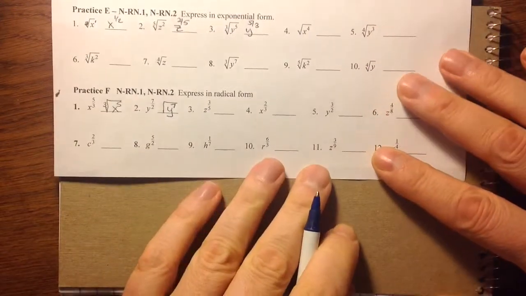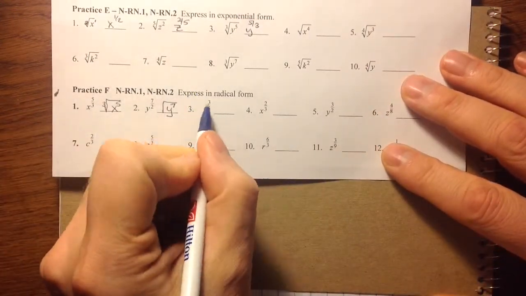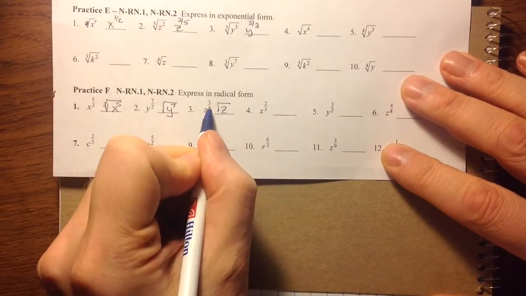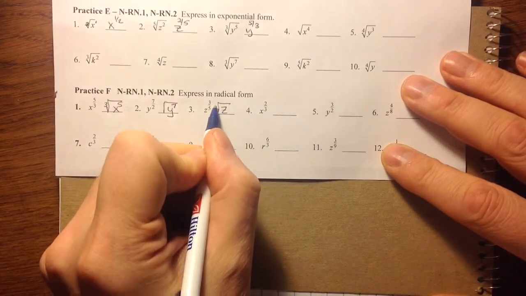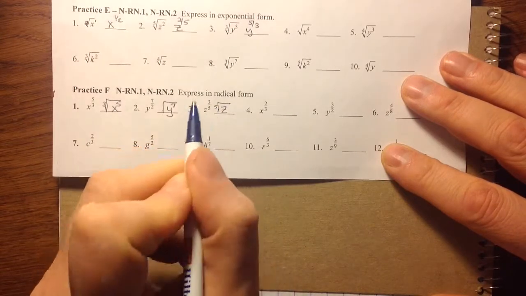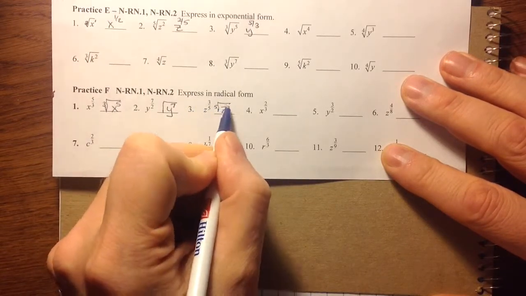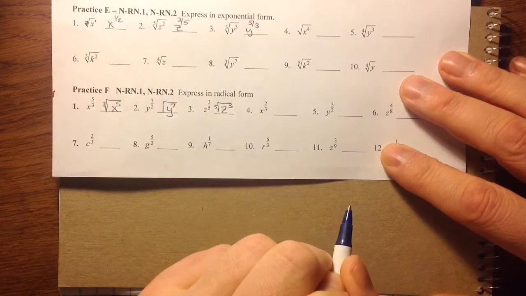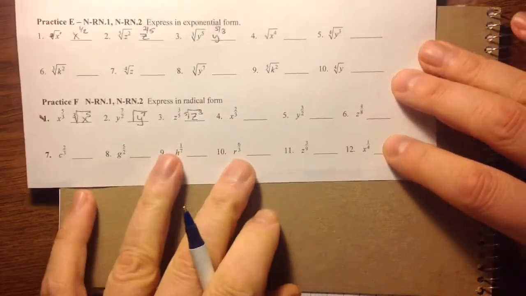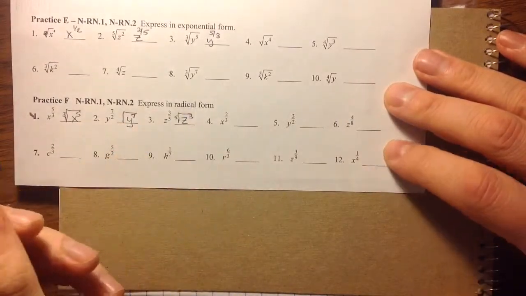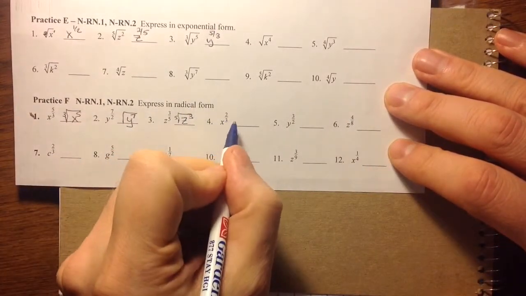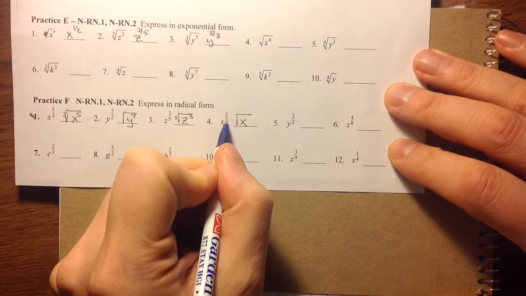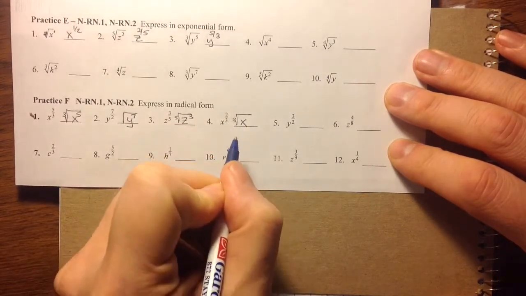And then here, number 3, again writing it in the radical form, so we'll put the z there. This bottom part of the fraction tells me what the root is. We're finding the 5th root. And then the top number tells me what the power is going to be, and that's going to be 3. One more. Number 4 is going to be radical x. I look here, the 3 tells me what the root is. I'm finding the cube root.